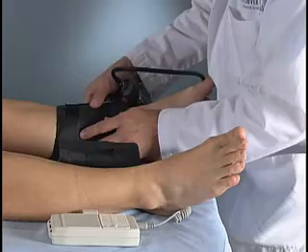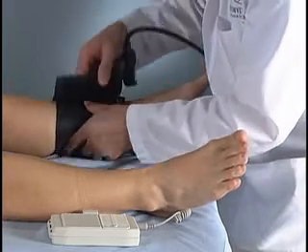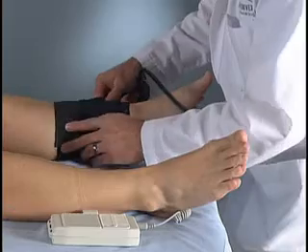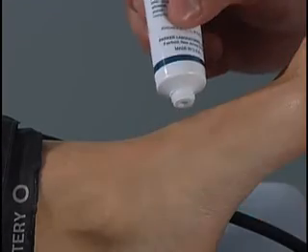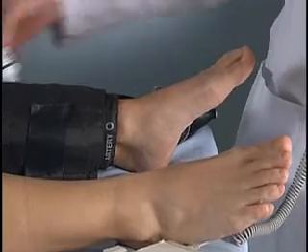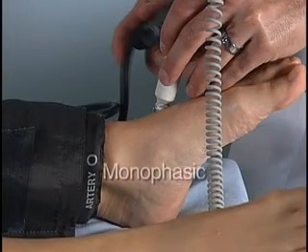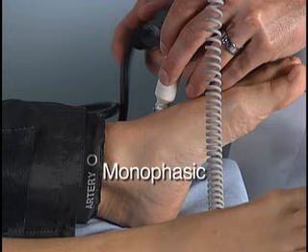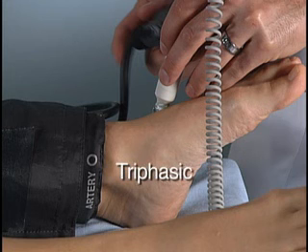Following measurement of the systolic blood pressure in the upper extremities, measure the systolic blood pressure in the lower extremities. First, place the cuff above the ankle. The dorsalis pedis artery is located initially by palpation or identified by Doppler alone if no pulse is felt. You should obtain an arterial Doppler signal, which can be monophasic, biphasic, or triphasic.